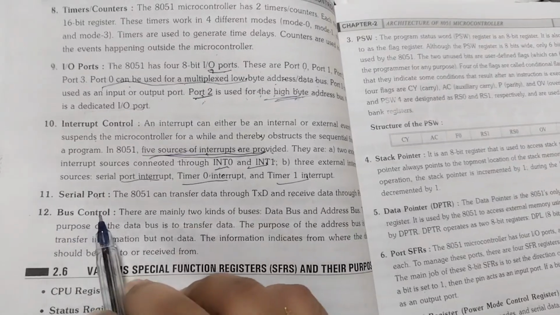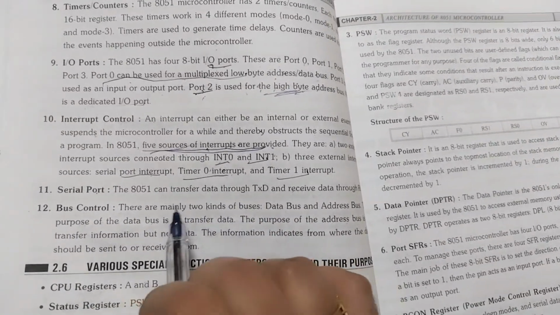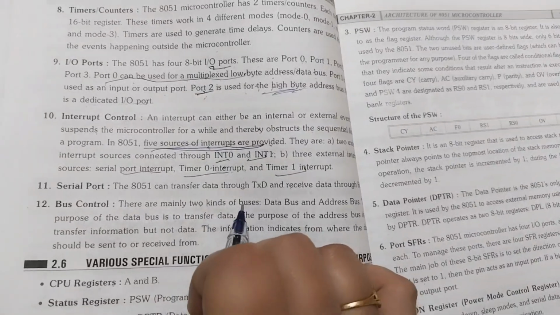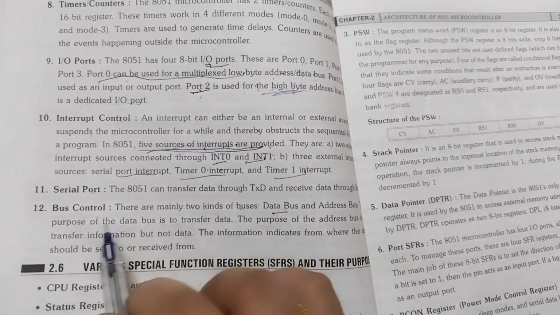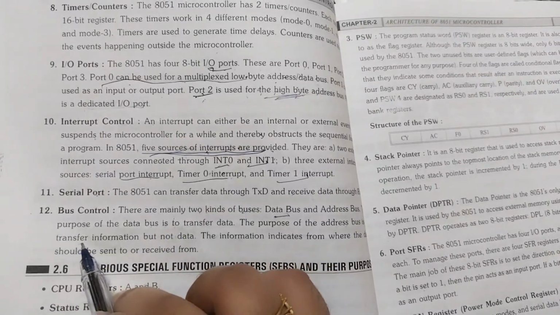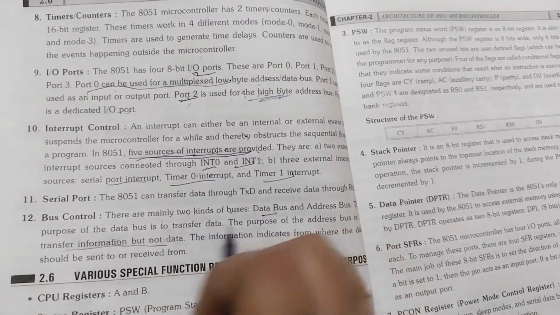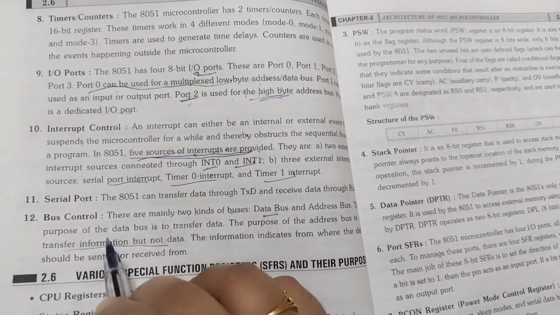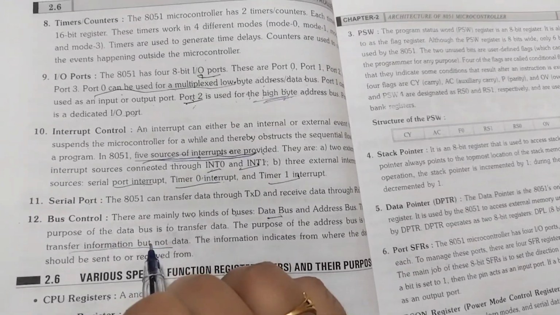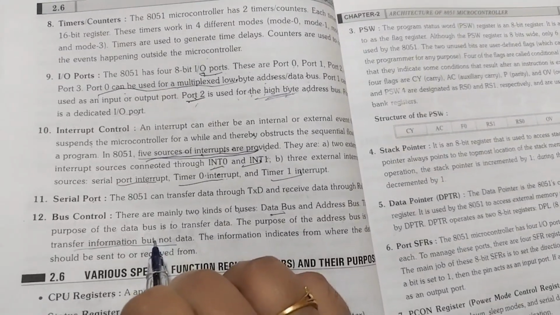And the last one is bus control. It is of 2 types, 2 kinds of buses available. One is the data bus, the second is the address bus. The data bus is used to transfer the data and the address bus is to provide the address information but not data. The purpose of the address bus is to transfer the address but not the data. So this is all about the architecture, the functional block diagram of the 8051 microcontroller.